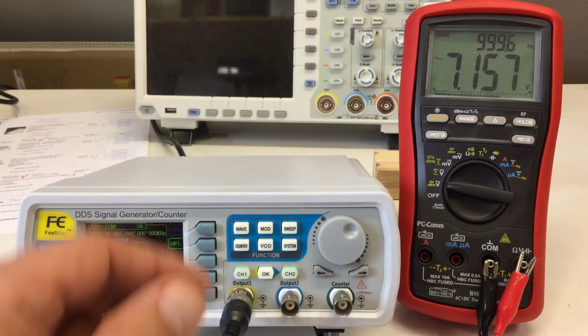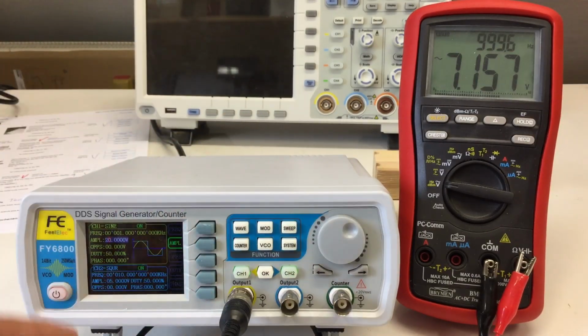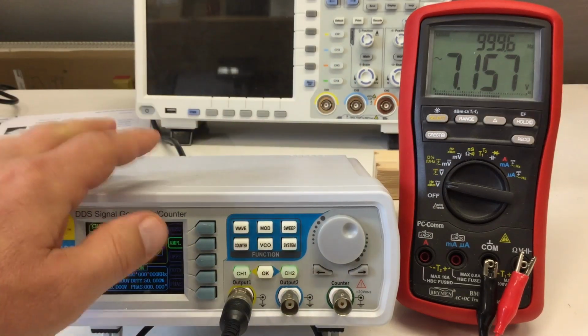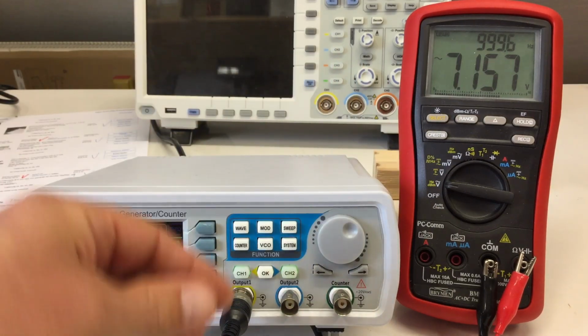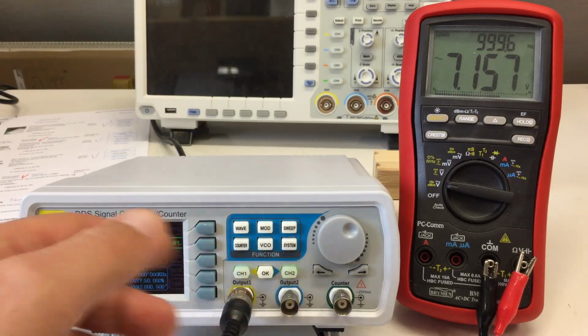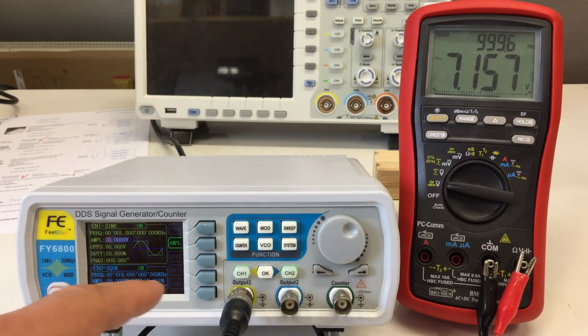Welcome back. I already did a detailed review of that FY6800 function generator from FeelTech, card link, but I received a question about the current, voltage and actual power output, what you can get out of that thing.